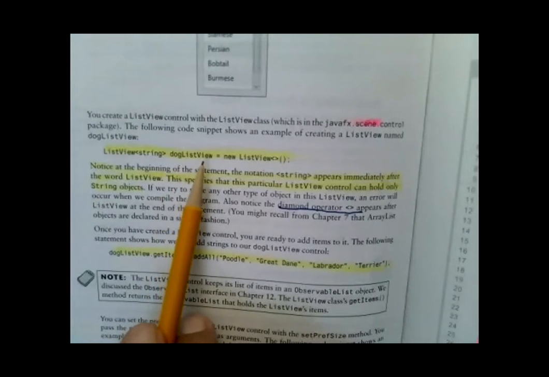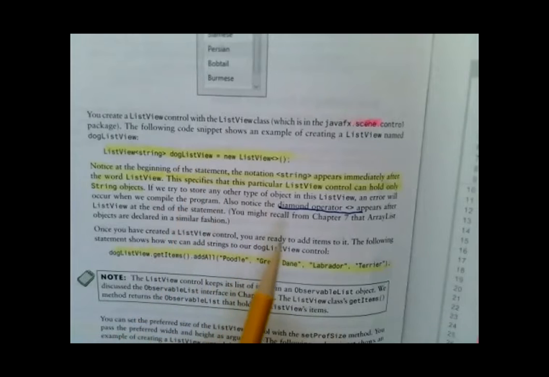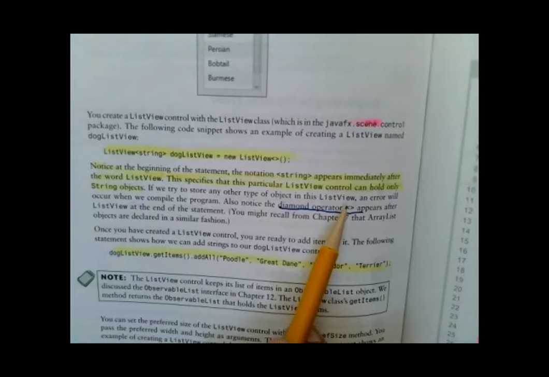First of all, I start to see list view string, and then I create an object, object-oriented programming, dog list view. But one of the things I want to point out is I always say less than greater than operator. Then I teach this section and I remember it's called the diamond operators. And then tomorrow I forget that they were called the diamond operators.